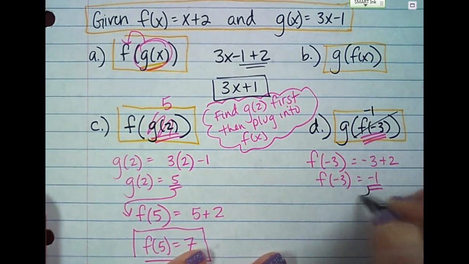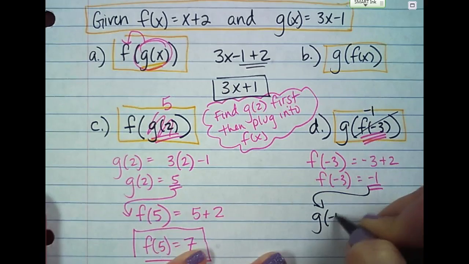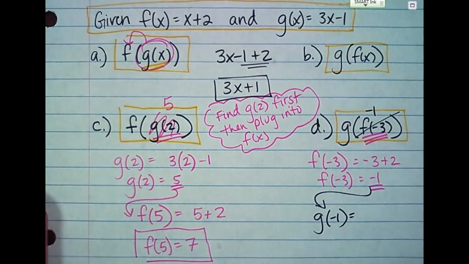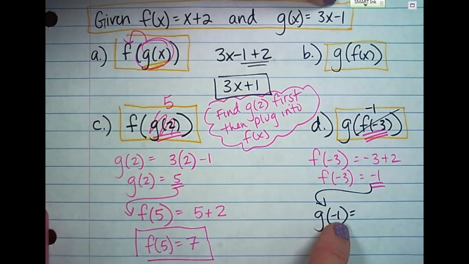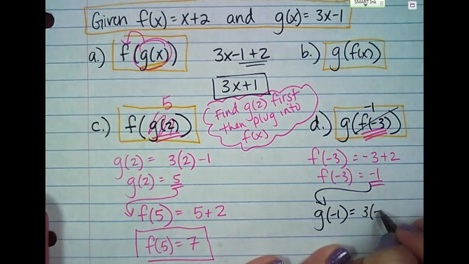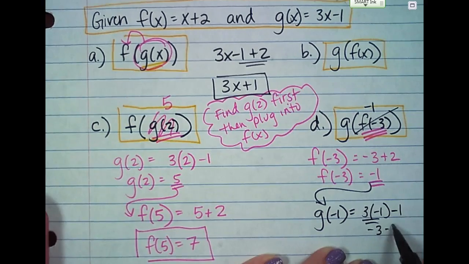The value of f of negative 3 is negative 1. So now what I'm asking for is what's g of negative 1? Correct? Okay, so where's g of x? It's up here. I'm going to plug in negative 1. Everywhere I see an x, I'm going to kick them out of the game. And what am I going to put in its place? A negative 1. So 3 times negative 1 minus 1. Order of operations says to do this.